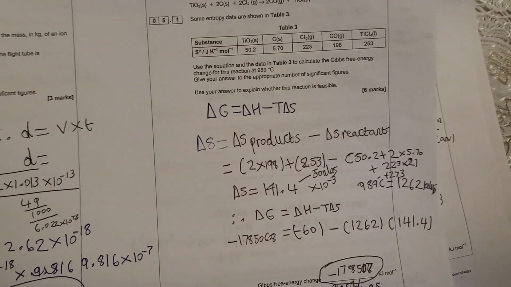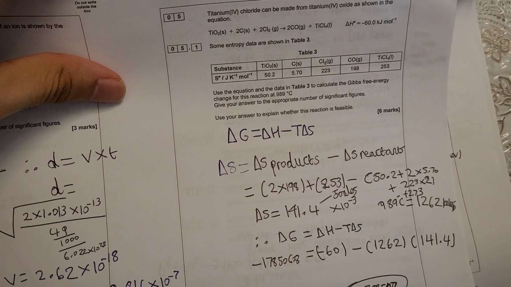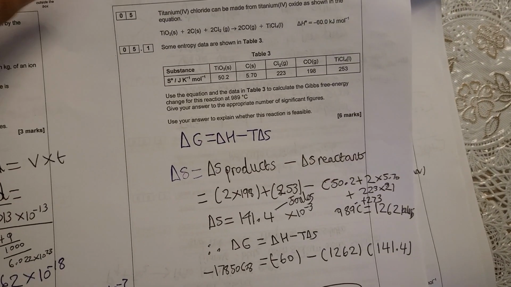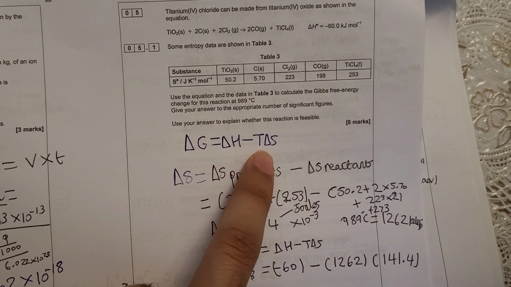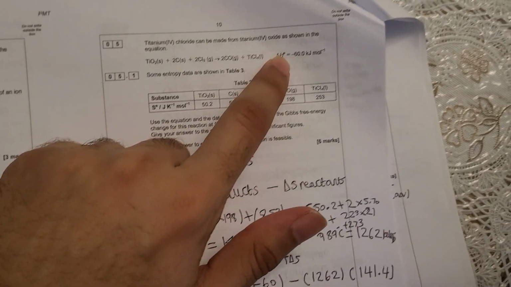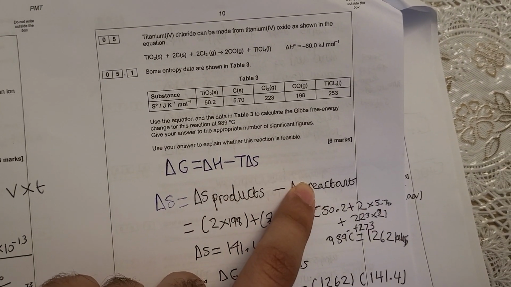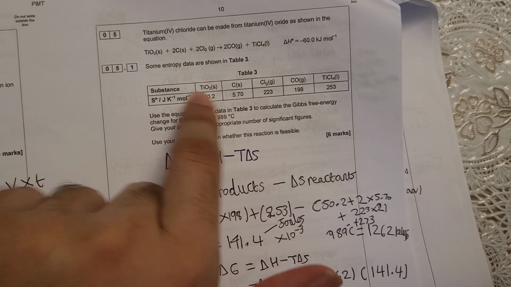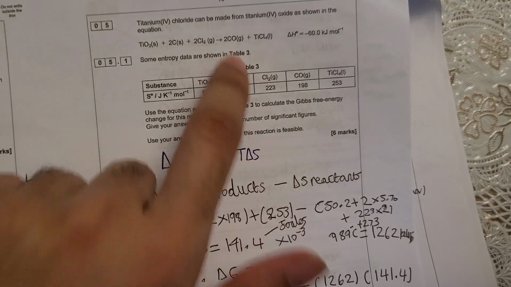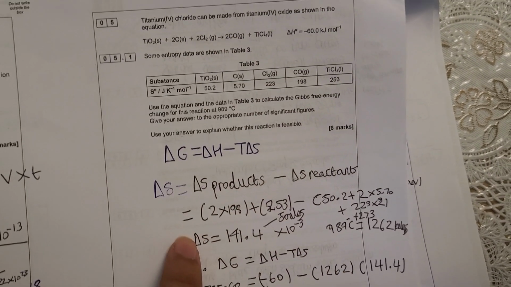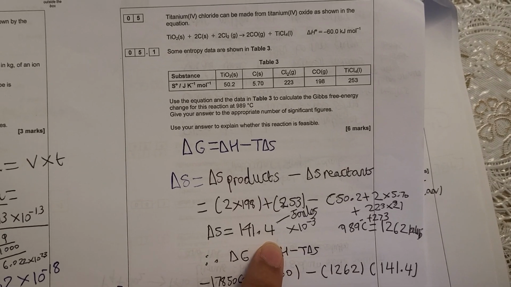Question 5.1, use the equation and data in table 3 to calculate Gibbs free energy change and then explain why this reaction is feasible. So, Gibbs free energy change, you have to recall the equation. Delta G is delta H minus T delta S. I've already been given delta H, so I need to use delta S is delta S of products minus delta S of reactants. Use the information given in table 3. And remember the number of moles. If it's got 2 moles, you times it by 2, whatever this is. You get delta S as 141.4. And that's measured in joules.